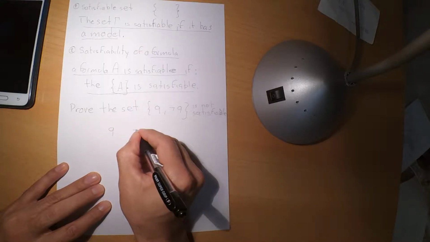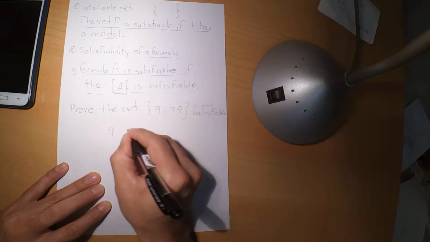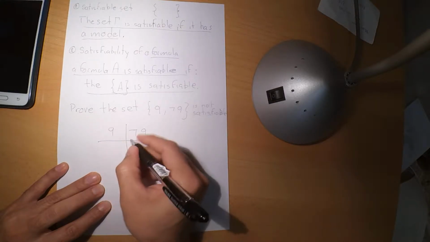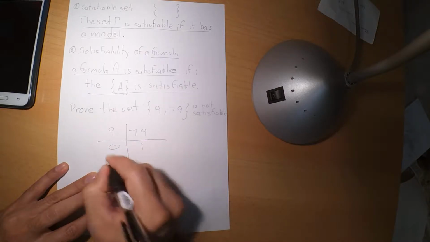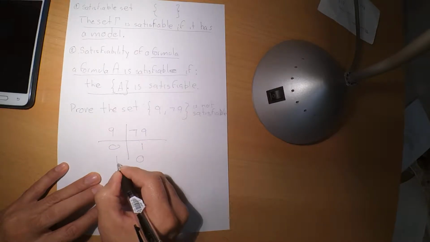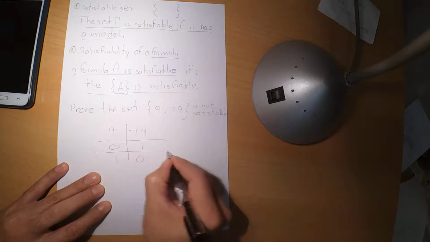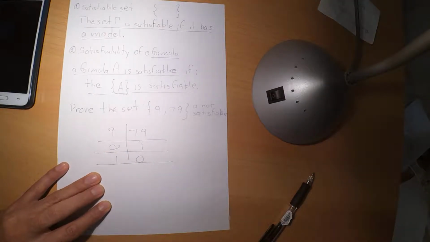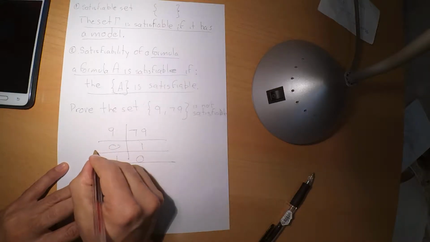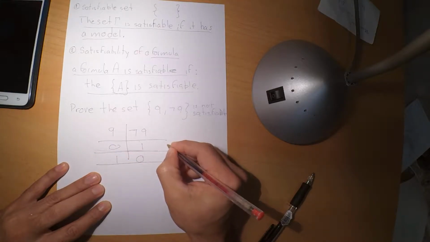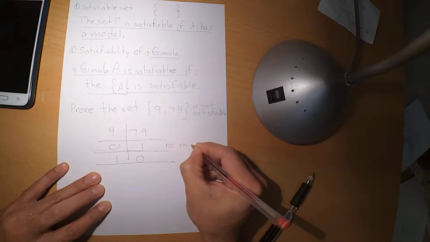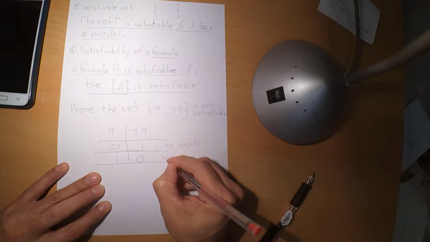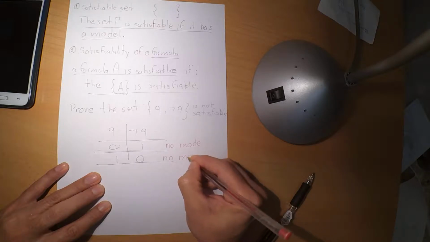Just write Q and negation Q. If you do the truth table, you can have 0, 1 and 1, 0. So if you divide this, you will find that in this row interpretation there is no model, and also in 1 and 0 we don't have a model.